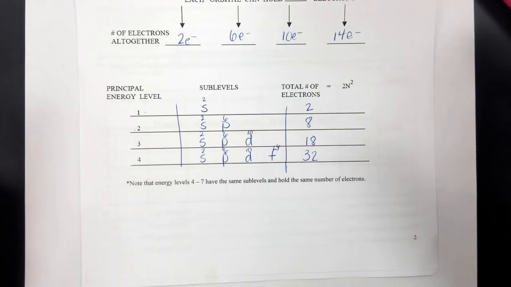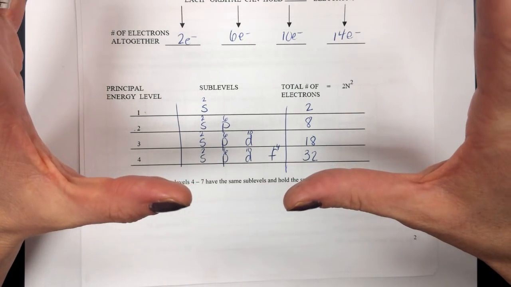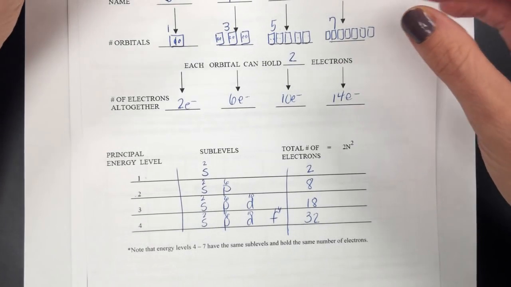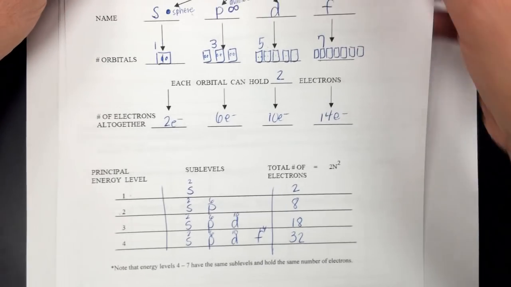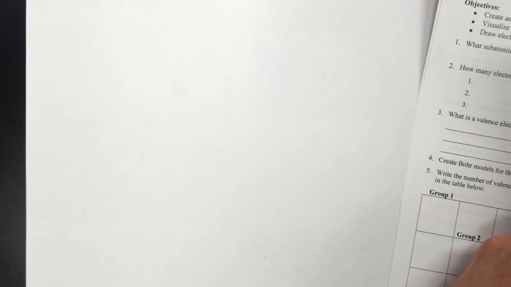So let's not maybe make any more sense of this, but at least help you see this on a periodic table where it could at least help you figure some of this stuff out without feeling like you have to just memorize all of that, okay?